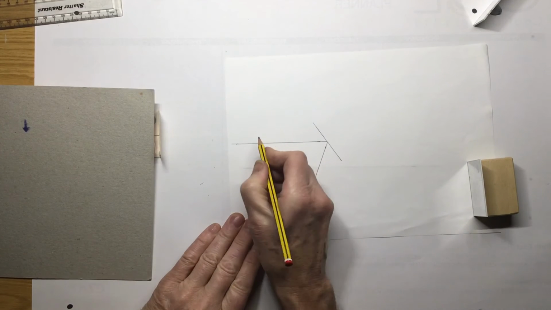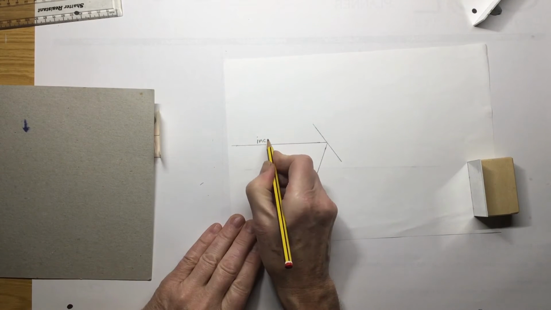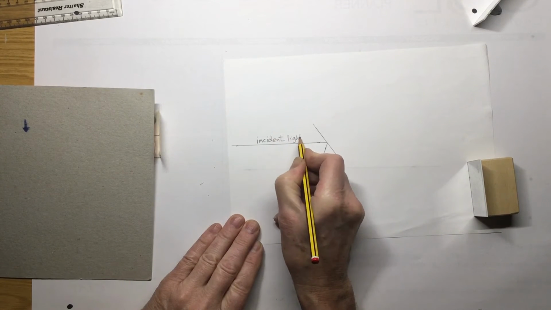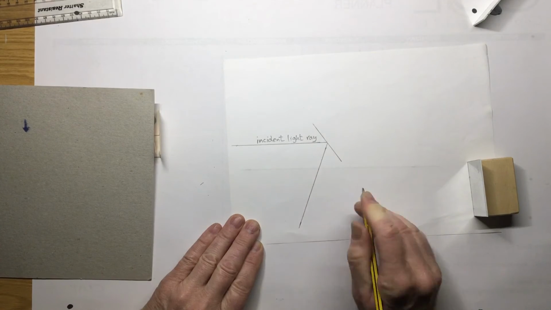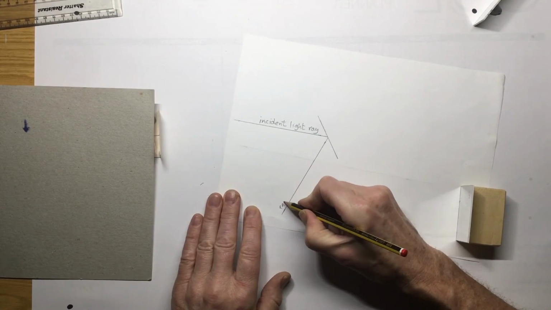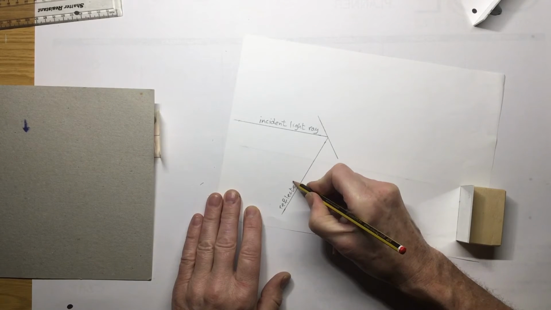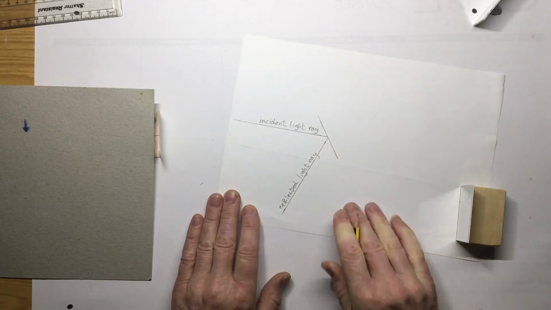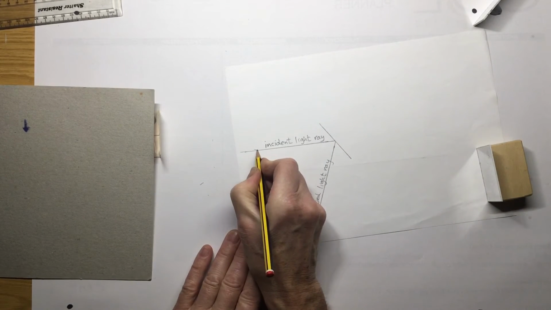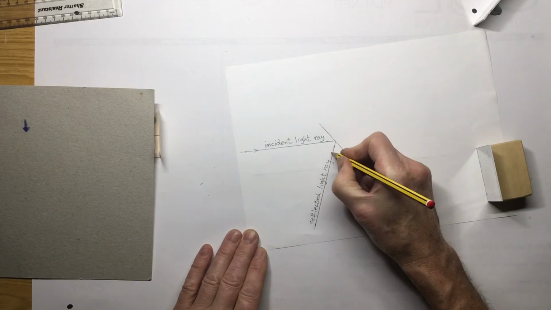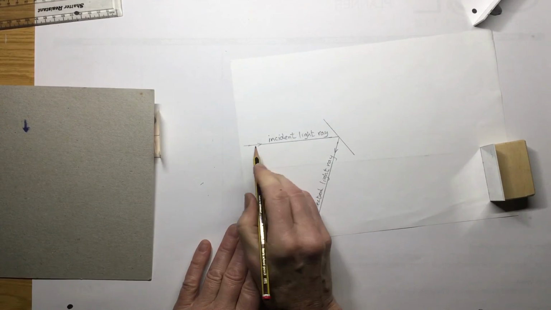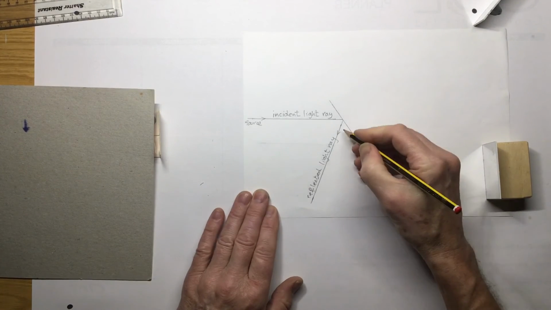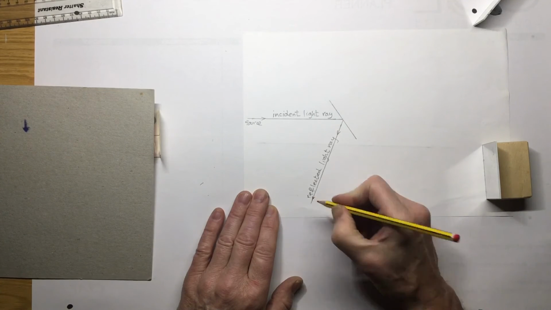And there it is. Remember, we'll call this one the incident light ray, and this one is the reflected light ray. And often in these diagrams we add arrows to show where the light ray started at the source and where it's reflected off the mirror, in this case off into the distance.